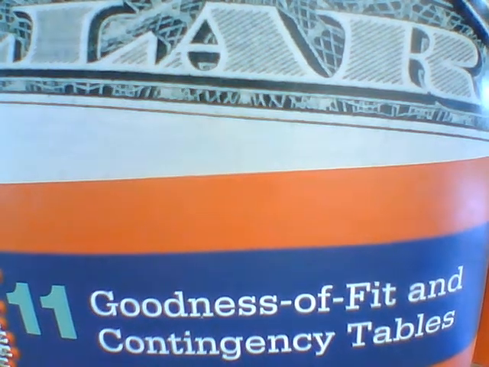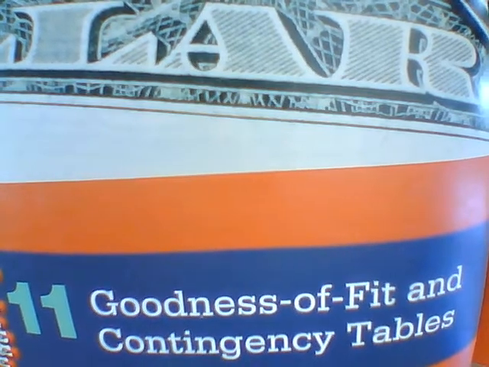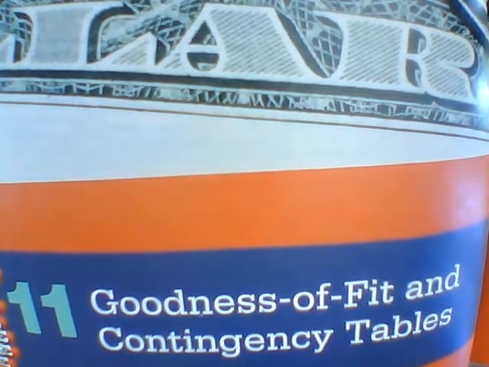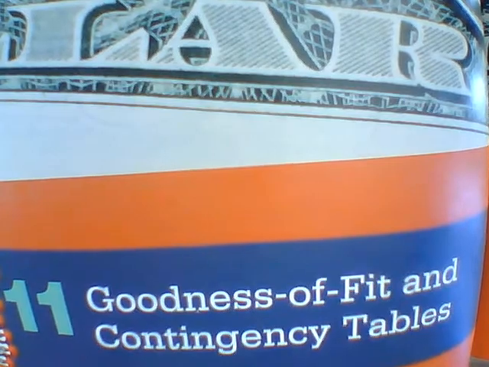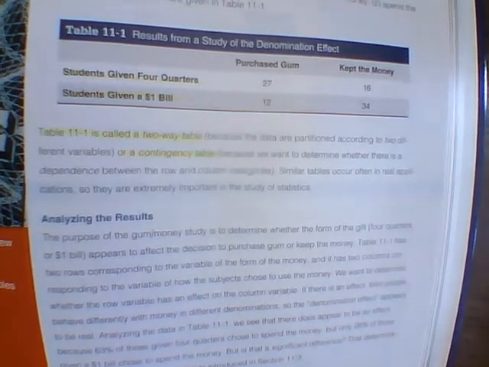So we're looking at elementary statistics, chapter 11. We'll be doing section 11.2, but kind of leading up into what's going on here. Chapter 11 talks about the goodness of fit and then contingency tables. So we start comparing and trying to figure out whether we have some comparison between two things with multiple examples.